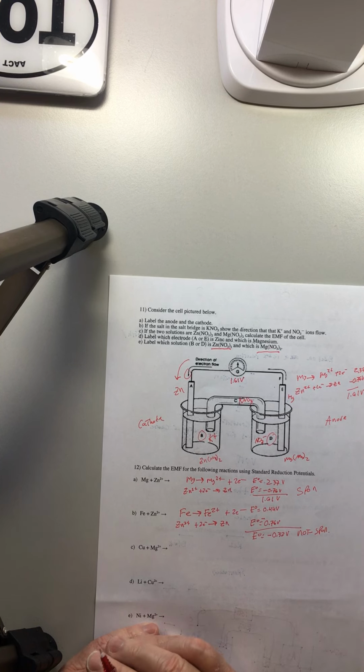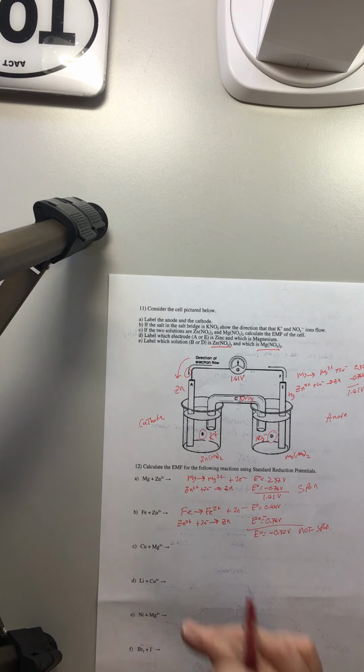Okay, so there you go. That is redox number 4. I'll leave a few more of these for you to try on your own.